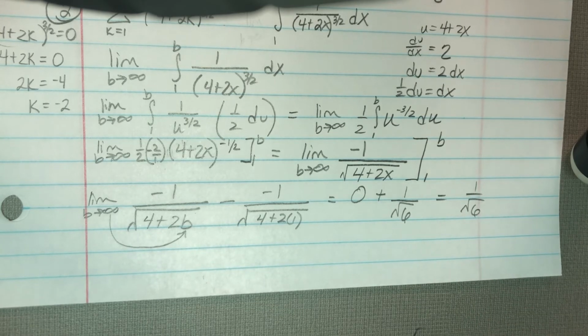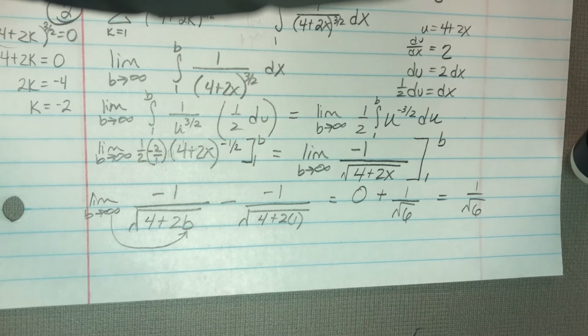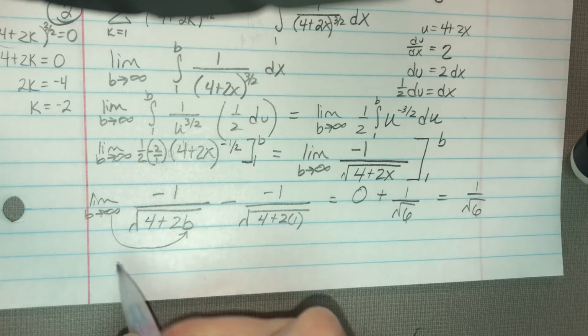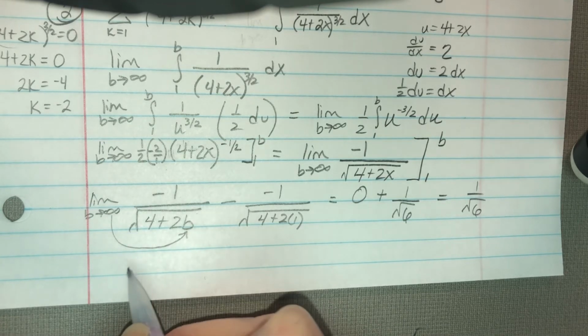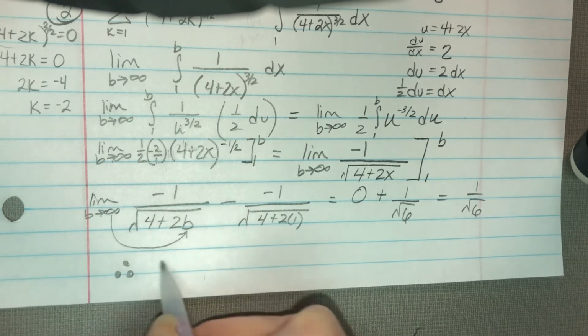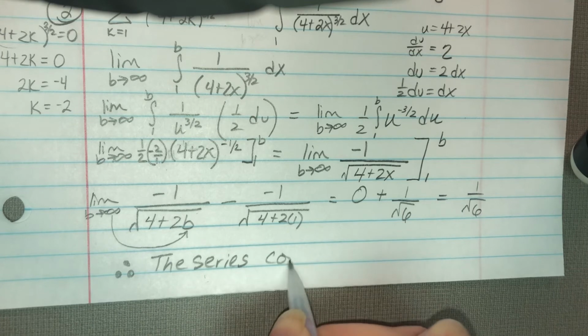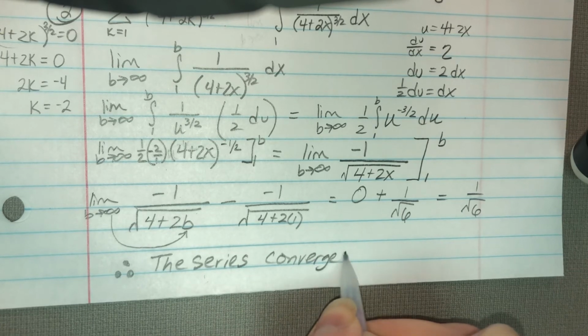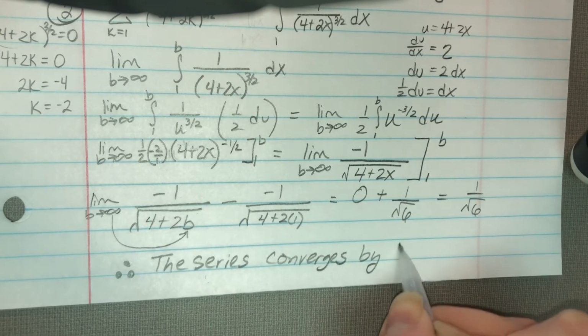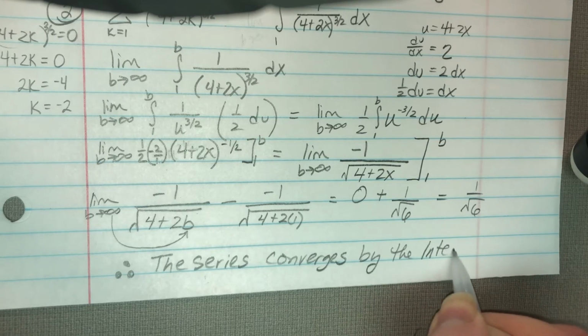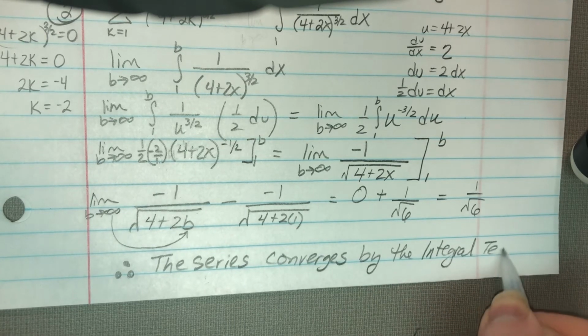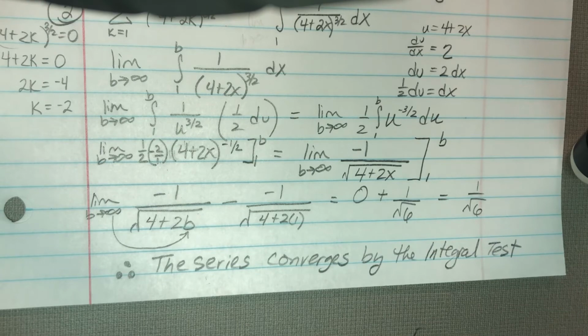But what does this mean? We're doing a convergence test problem. If the integral converges, which this integral does converge, then that means that the series converges. So I'm going to put therefore the series converges by the integral test. All right.